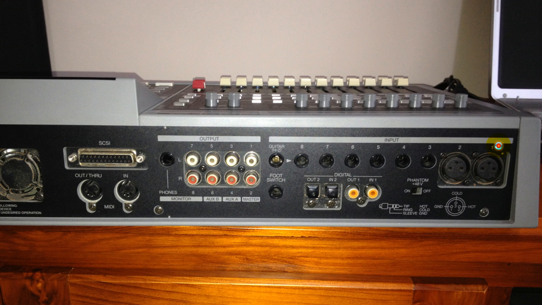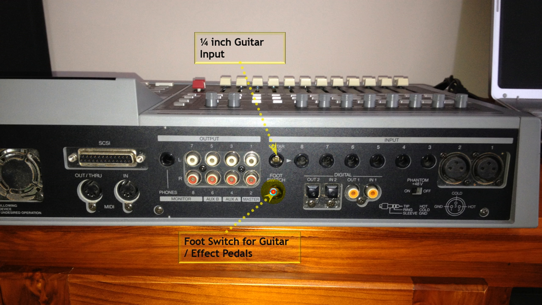To the right side of the unit, this one is the 1/4 inch guitar input connector. If we use the guitar input, then we cannot use the number 8 input. If we try to use both, then the guitar jack will take the precedence. This is where the guitar or the effect pedal goes in.